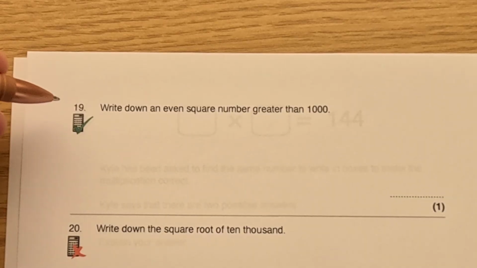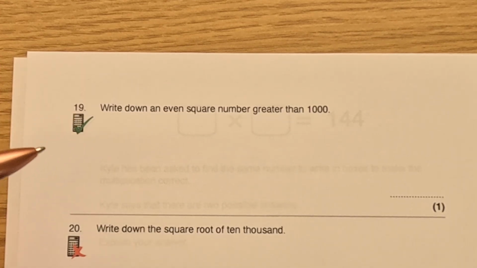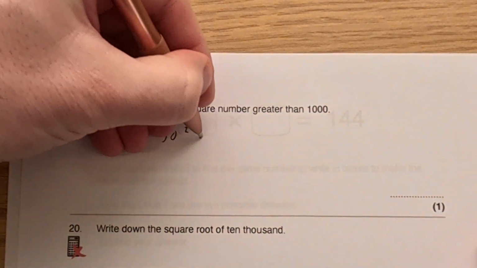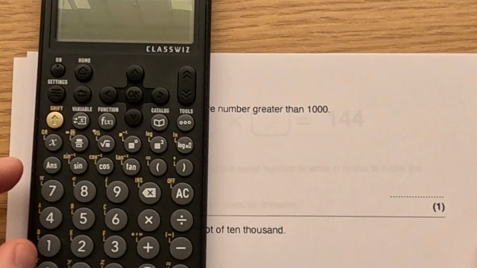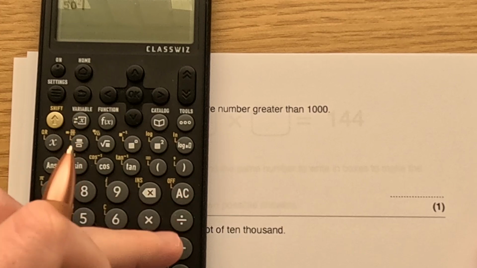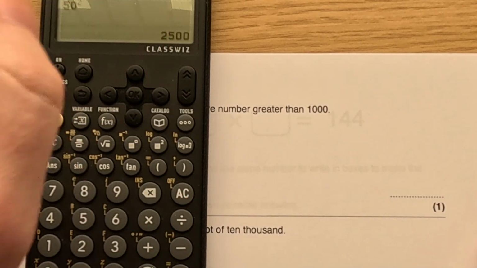Okay, let's look at question number 19. So question number 19 says, write down an even square number greater than 1,000. Now it's a calculator question, so that's fantastic. So what we just need to do is find a square number that's even, that's greater than 1,000. So we could choose a number such as 50 and do 50 squared on our calculator and see what we get. And if we get our calculator and type in 50 squared, so 50, and then the squared button, and press equals, that's equal to 2,500.